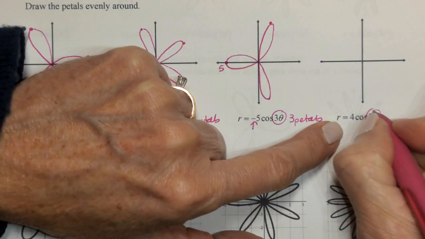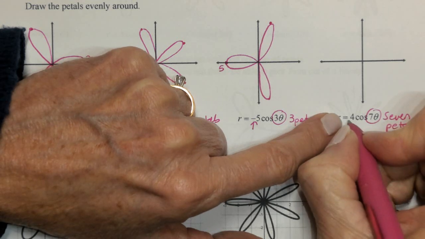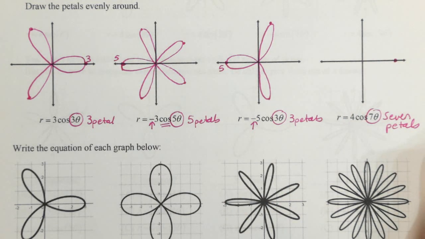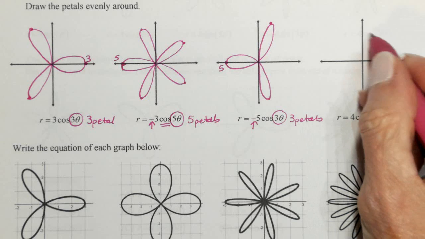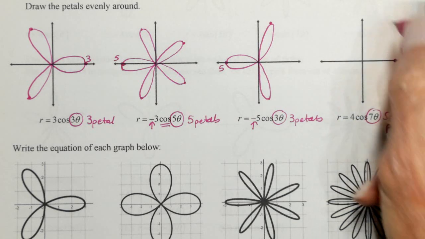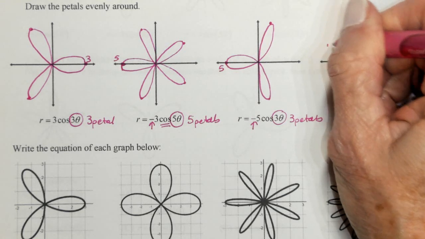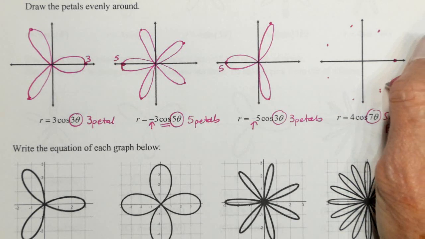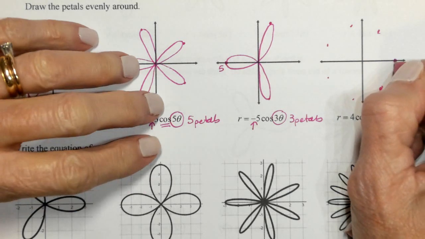Okay, 7 petals. Positive cosine, so there's 1 on the positive x-axis. 7 petals, that's a hard one to do, and hard one to do right. But I'm going to have 6 petals around here, right? So I'm going to try and do my best. All we can do is our best, right? Does that look evenly distributed? No, it doesn't. Whatever, okay? Just do your best on that.